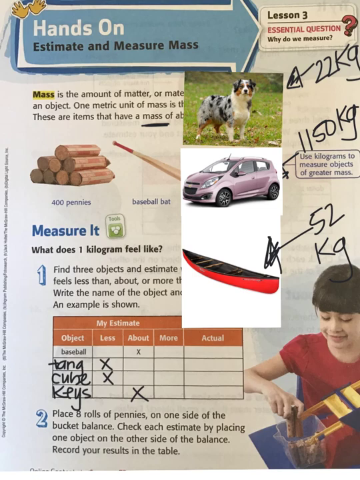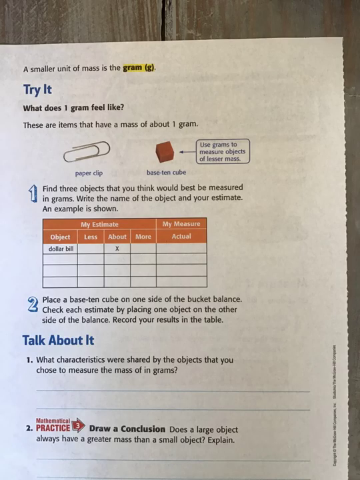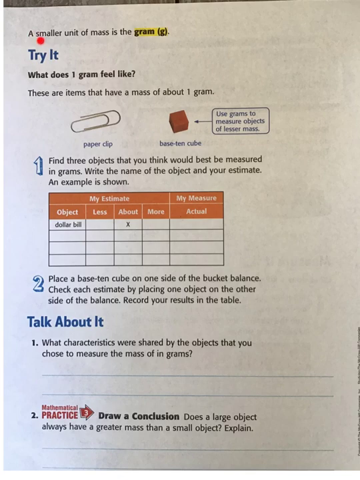Let's turn the page and talk a little bit about grams. At the top of the page you see a smaller unit of mass is called a gram. There are actually 1,000 grams in 1 kilogram.